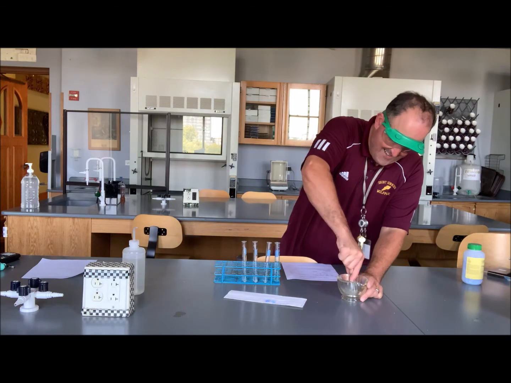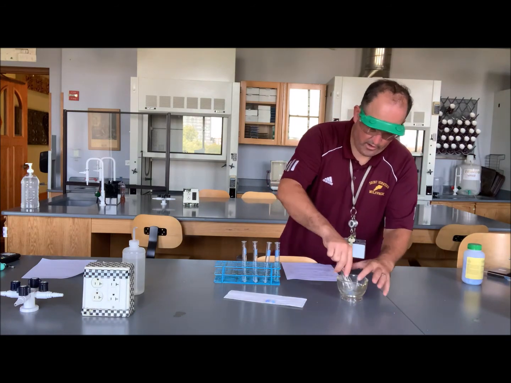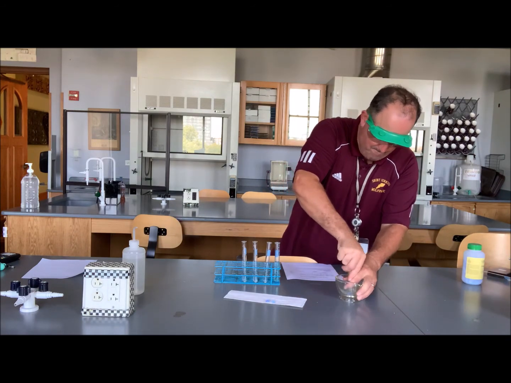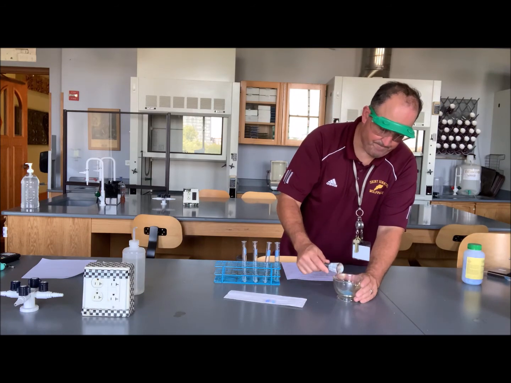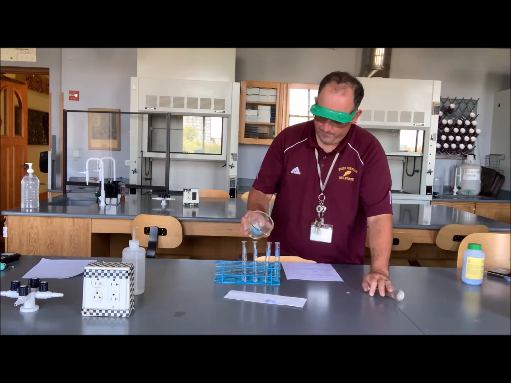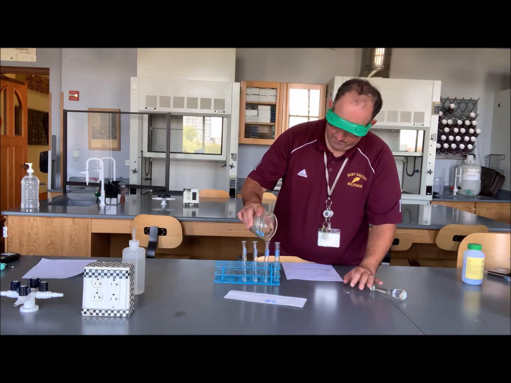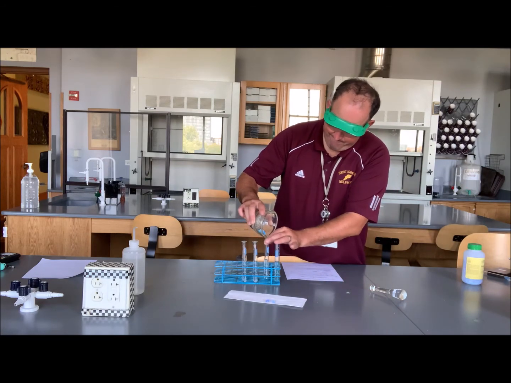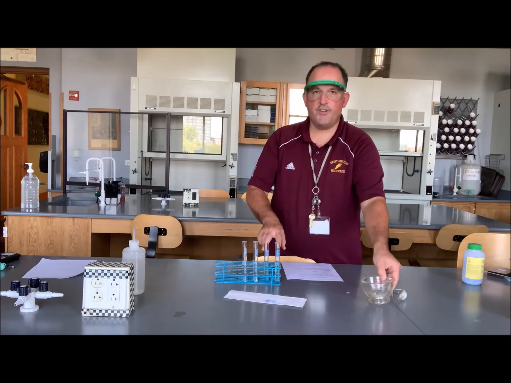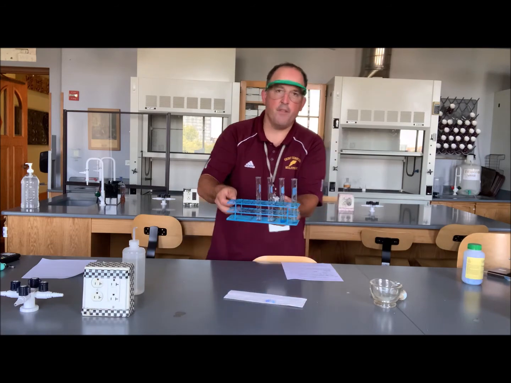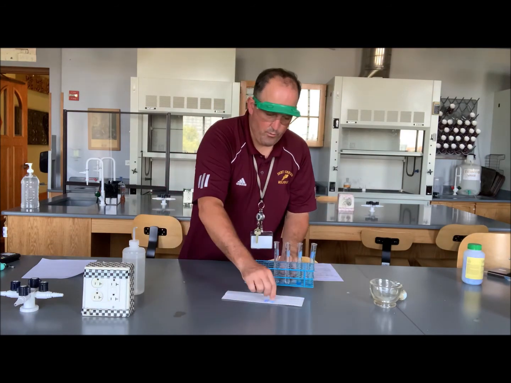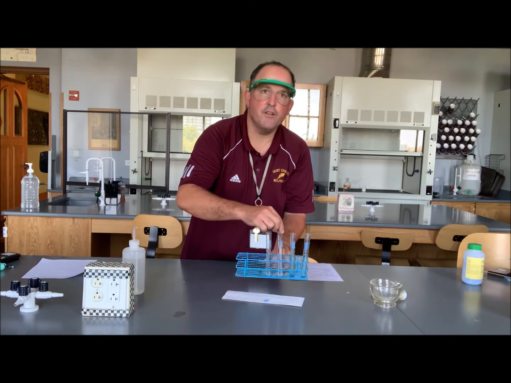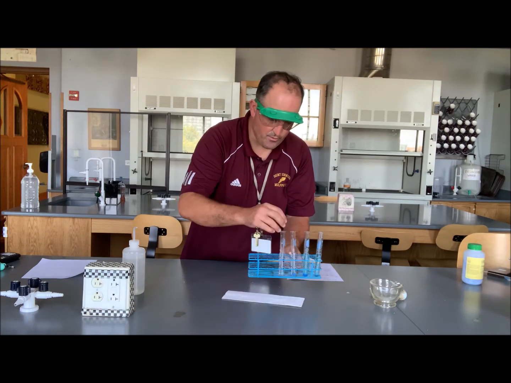We're also going to crush up one of the crystals to put into test tube number 3. So we have crushed up copper 2 sulfate crystals in test tubes numbers 3 and 4. And now we'll put the full size particles into test tubes numbers 1 and 2.